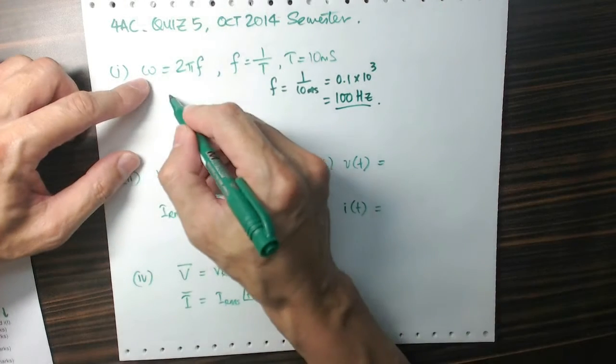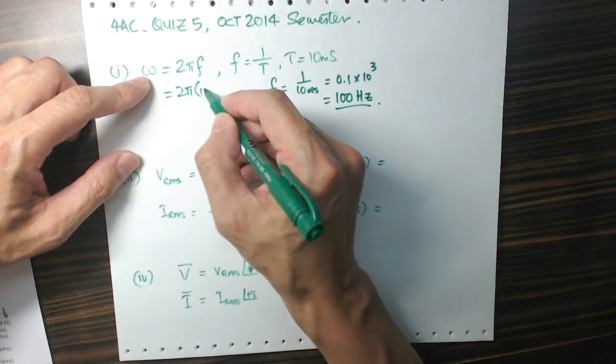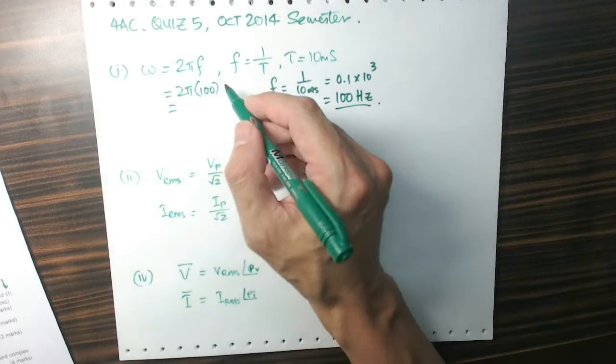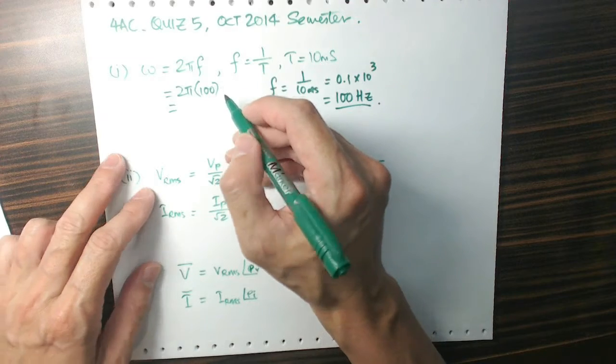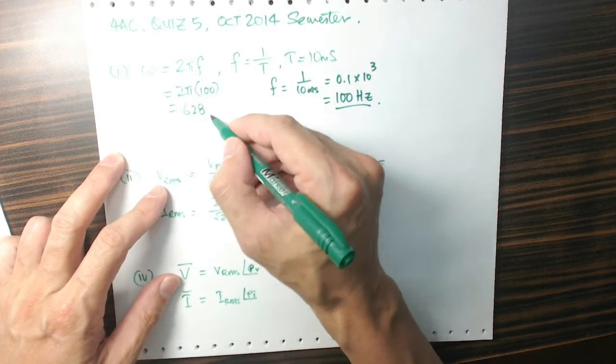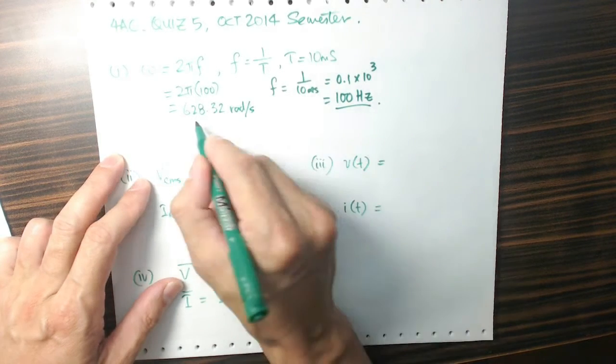Therefore, the angular velocity is just 2 pi f, 2 pi 100 equals 200 pi, or 628.32 radian per second. Please remember that.